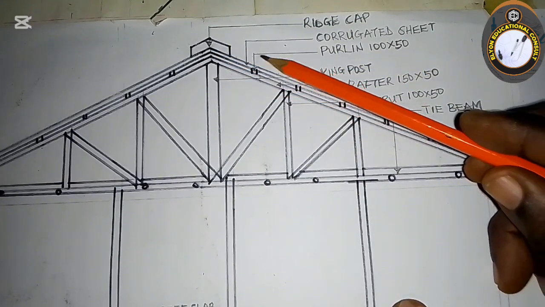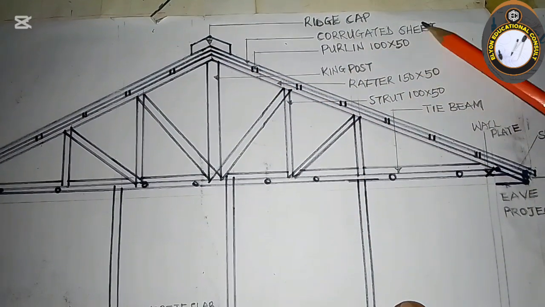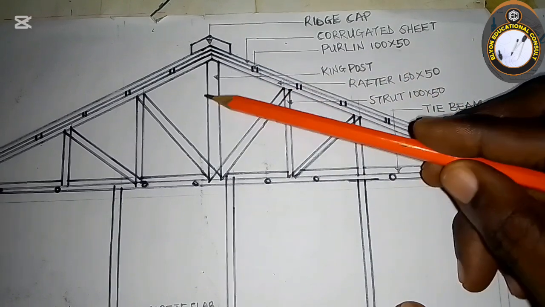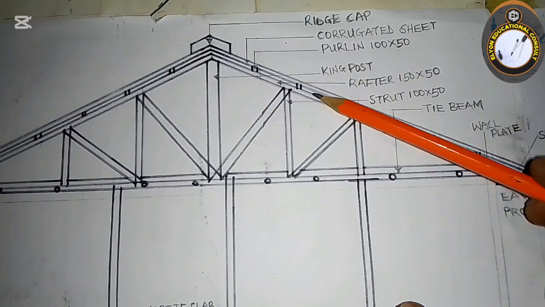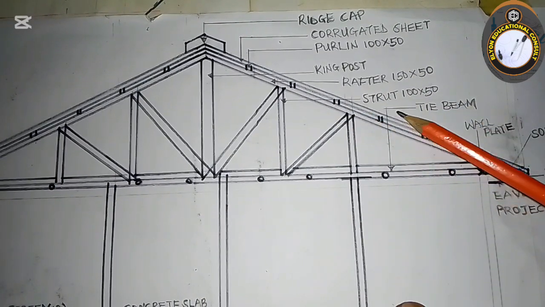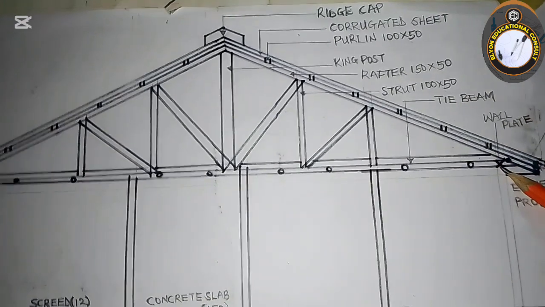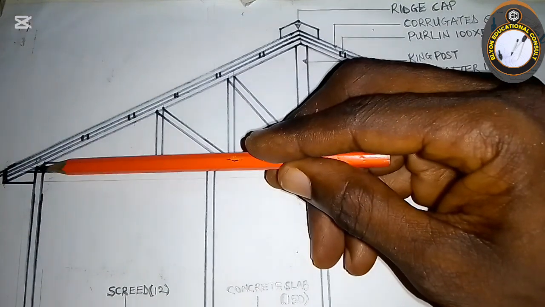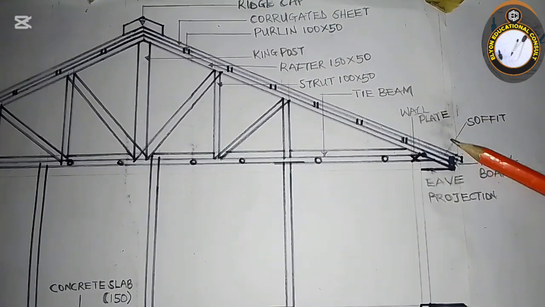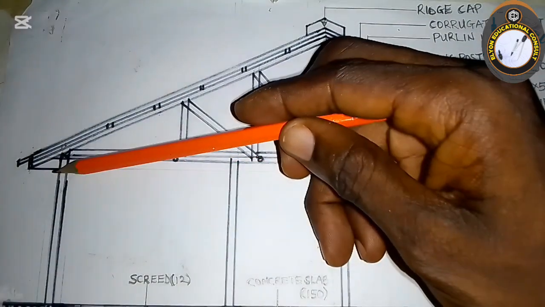Then this is the corrugated roofing material, the corrugated sheet. Then this is the purlin with the specification. This is the king post. Then the rafter, as we have here. Then the strut. Then this is the tie beam. Then the wall plate, at both sides. Then the soffit underneath here, as we also have it here.